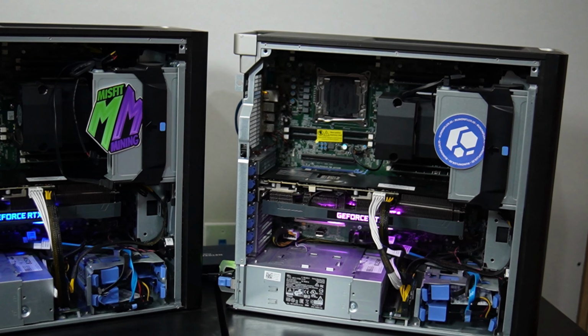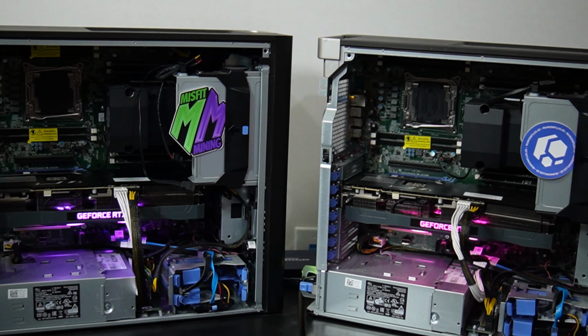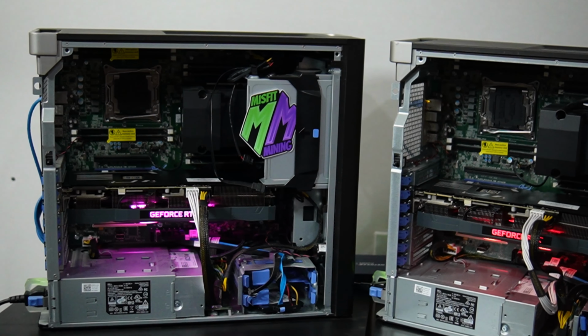I have two identical machines here, both Precision 7810s with a Xeon processor, same amount of DDR4 ECC RAM, and an RTX 3090. Same brand and everything, all the way down to the SSD. Let's go over the steps needed to install FluxCore on each platform, and then we'll look at the benchmarks when it's all said and done.